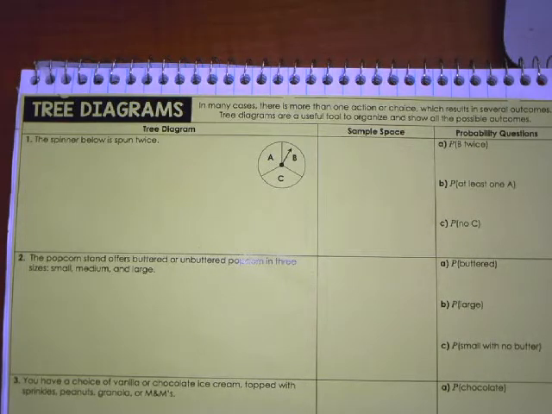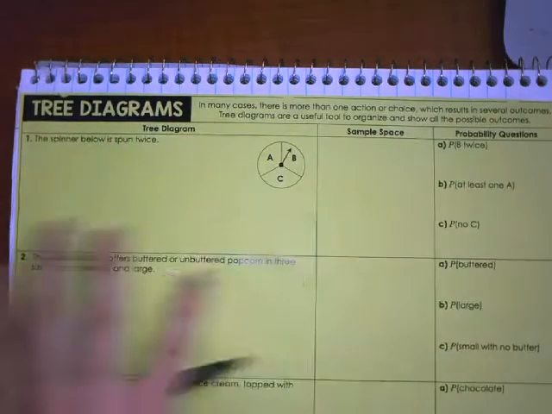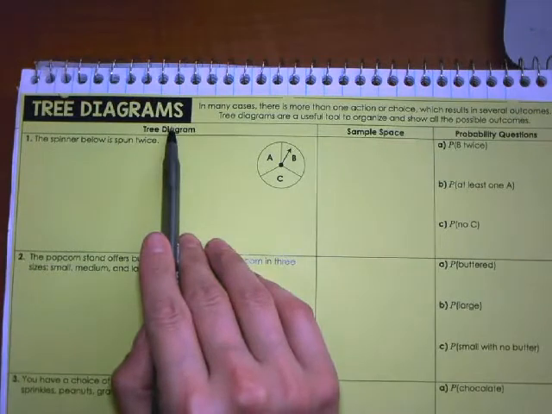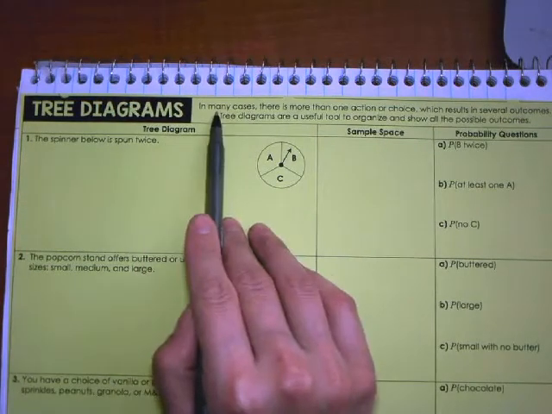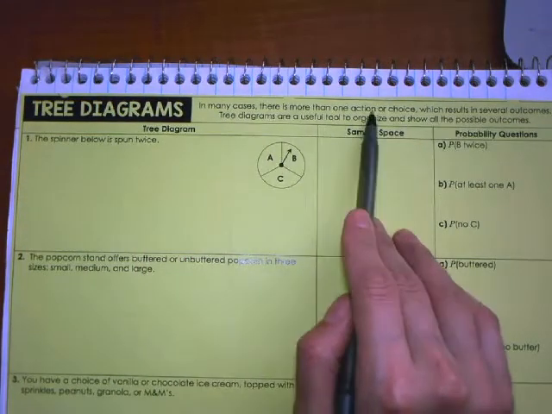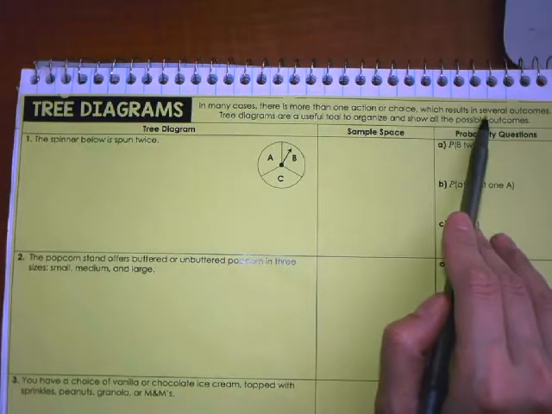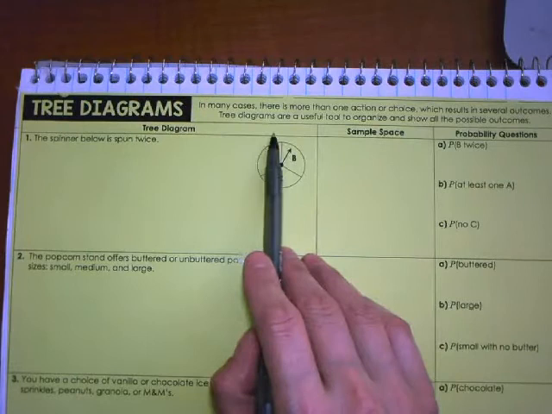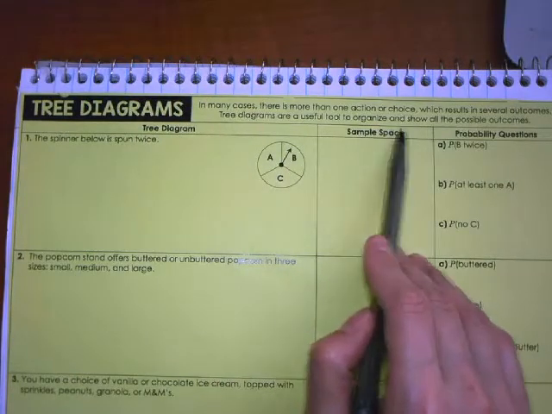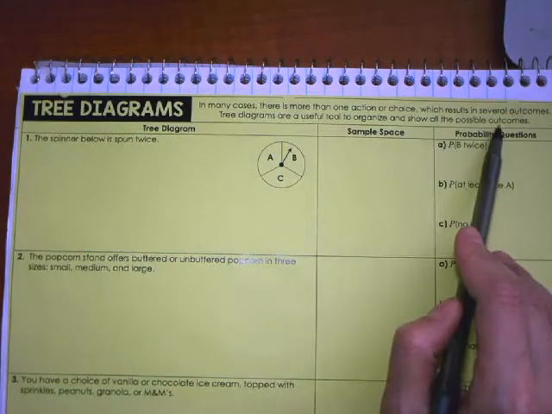So with the fundamental counting principle, we got to start out with a tree diagram. So on this lime green sheet of paper, we're talking about tree diagrams. And tree diagrams, in many cases, mean that there is more than one action or more than one choice, which results in several different outcomes. Tree diagrams are a useful tool to organize and show all of the possible outcomes.